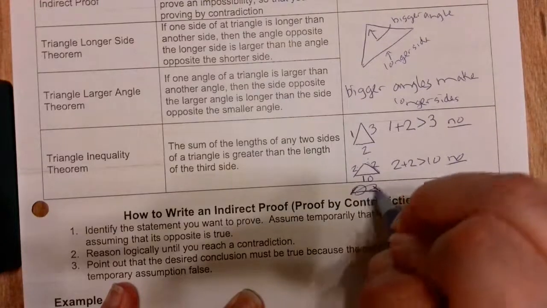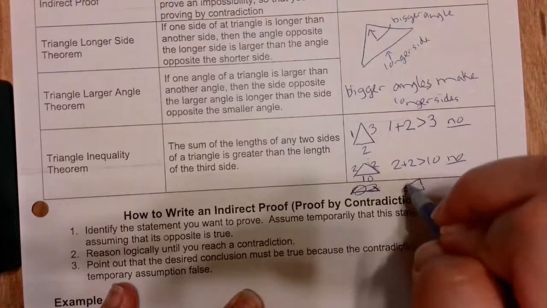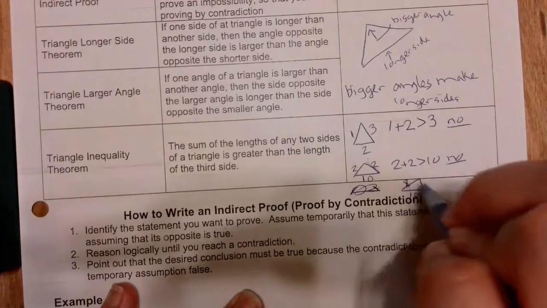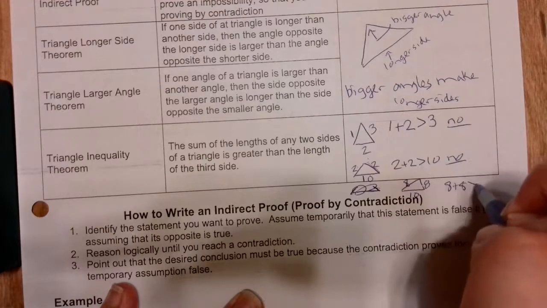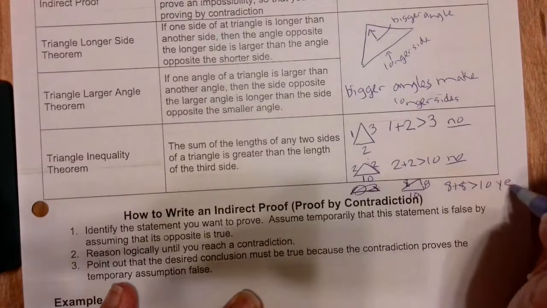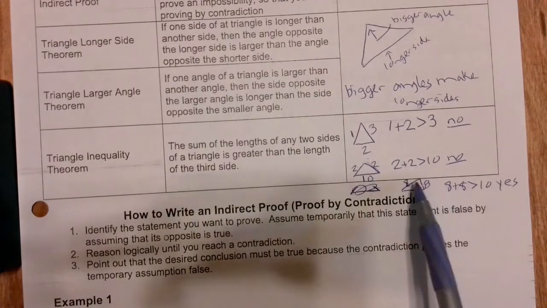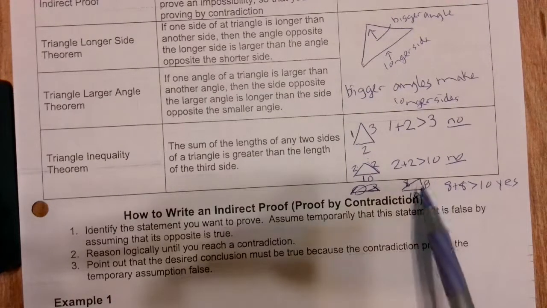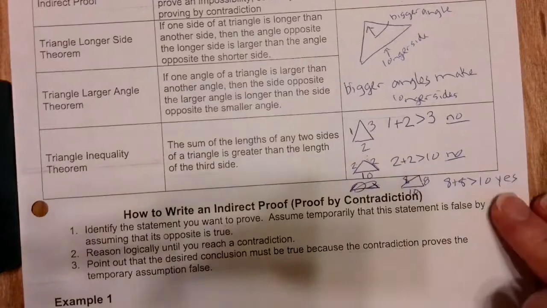So in order for the triangle to exist, it would need to have, say, a 10, an 8, and an 8. That would work because 8 plus 8 is bigger than 10. So that one would work. The two shorter sides have to add up to be bigger than the longest. They cannot be equal. They have to be bigger than.